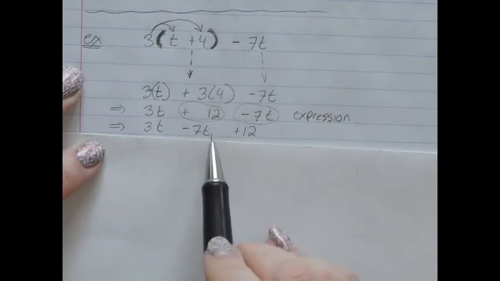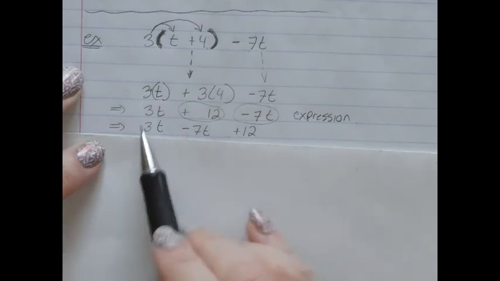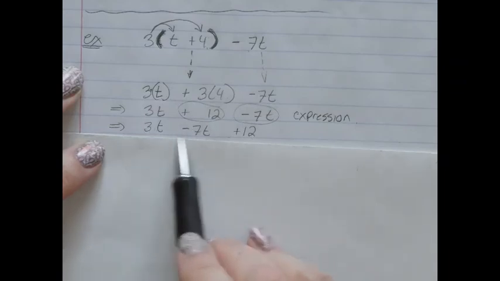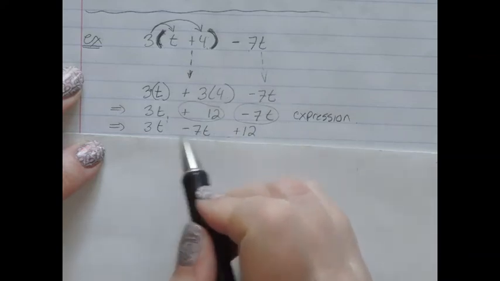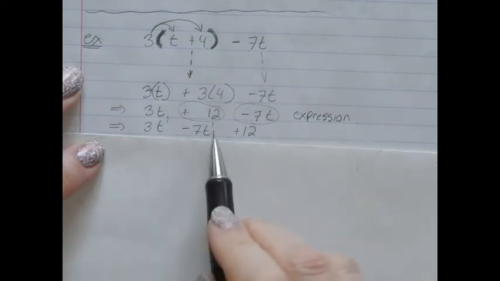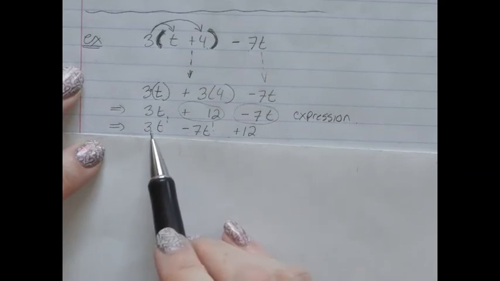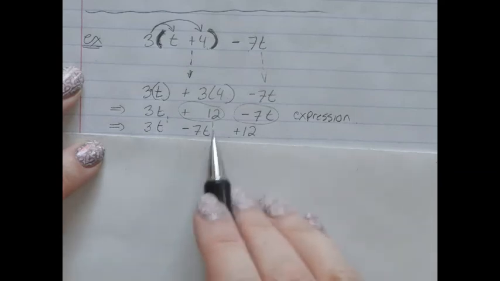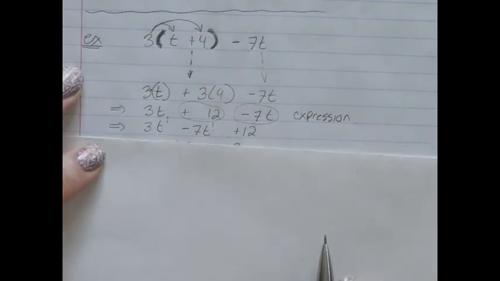The reason I moved it one more time is so that I got the t's next to each other. So both of these have a t, and they're also t to the 1 power, so I know these are like terms. Let's work these two out. That was the whole idea.